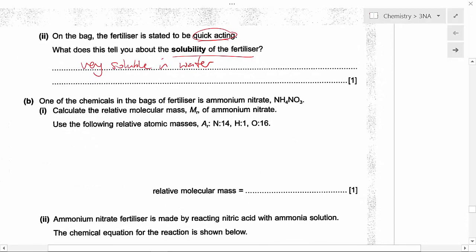One chemical in the back is ammonium nitrate, and calculate the relative molecular mass, Mr, of the ammonium nitrate. So 14 for nitrogen plus 1 times 4 for hydrogen plus 14 for the next nitrogen plus 16 times 3. Alright, just add together.